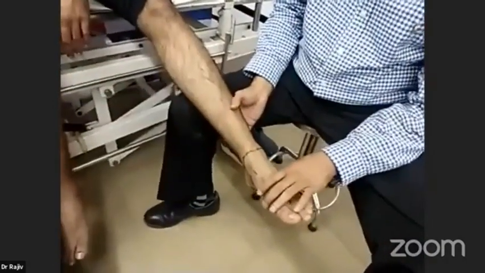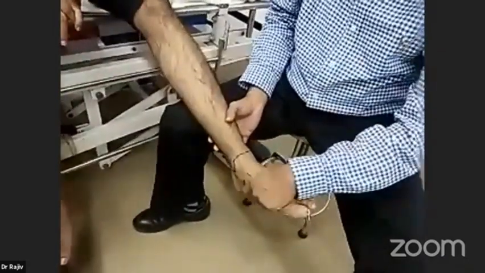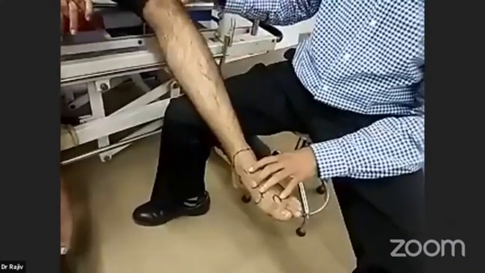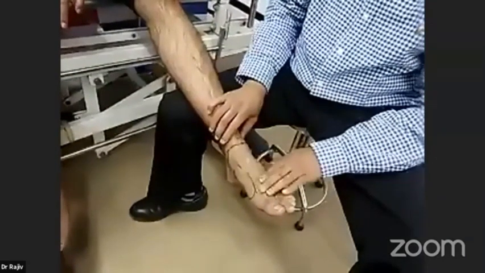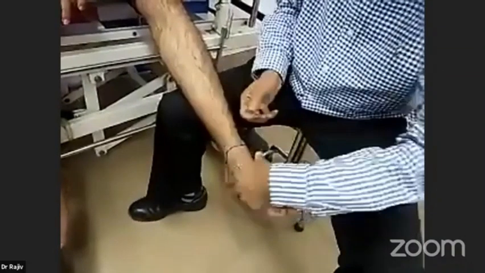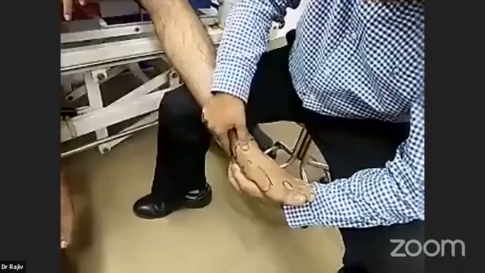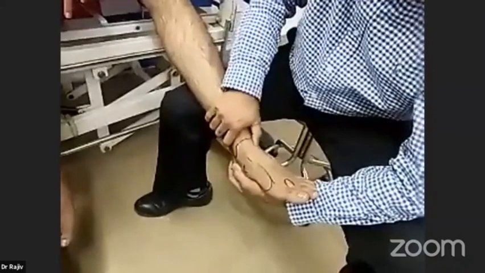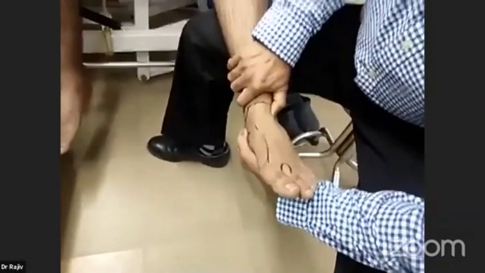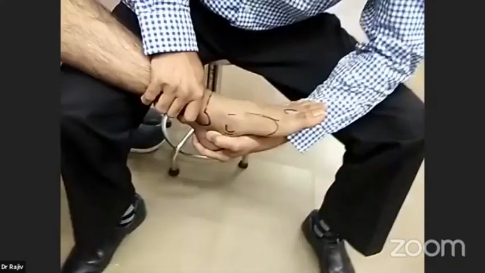The instability test for the anterior talofibular ligament is an anterior drawer test. So anterior drawer test is done with patient sitting, relaxed, with knee flexed and ankle lying in 15° of plantar flexion, and you are holding the leg with one hand, keeping your thumb at the level of ankle joint, and you are pulling the heel to the front, foot and heel to the front, and you're pushing tibia to the back.